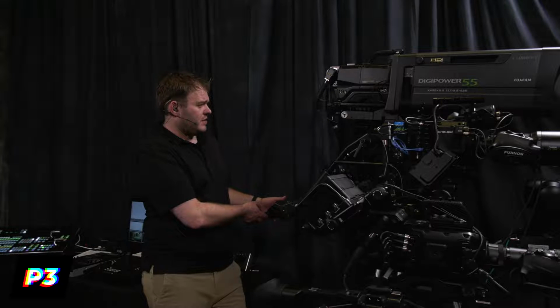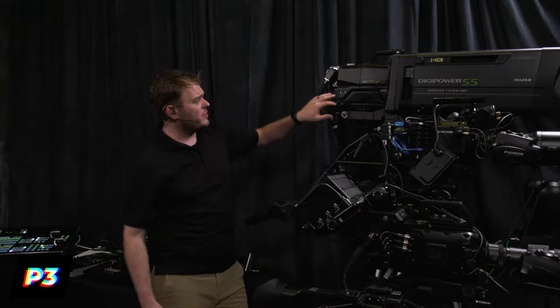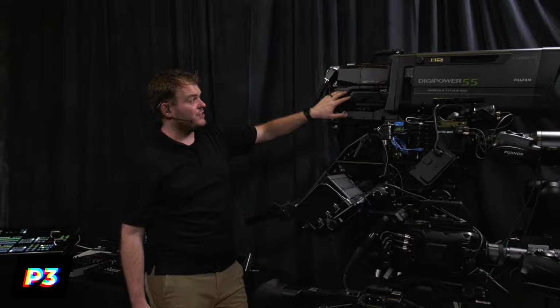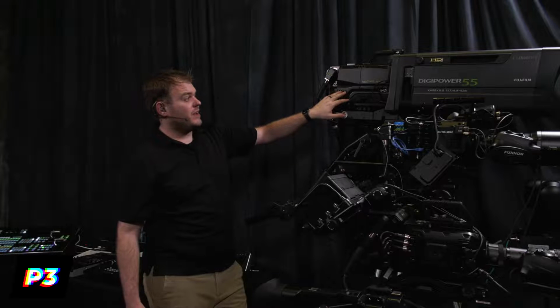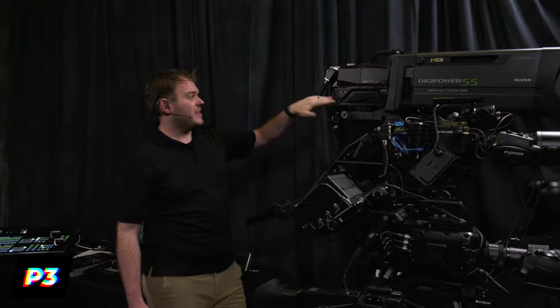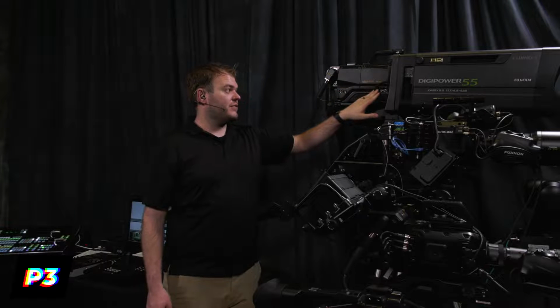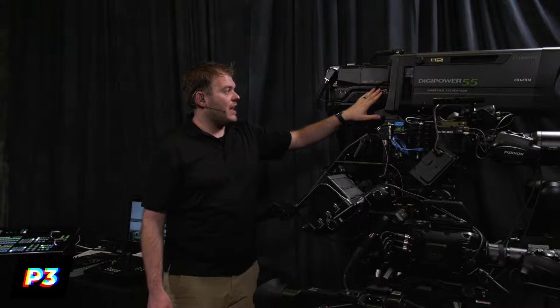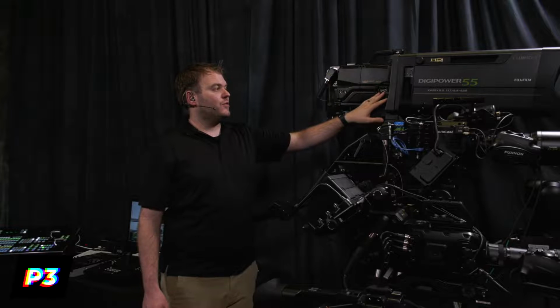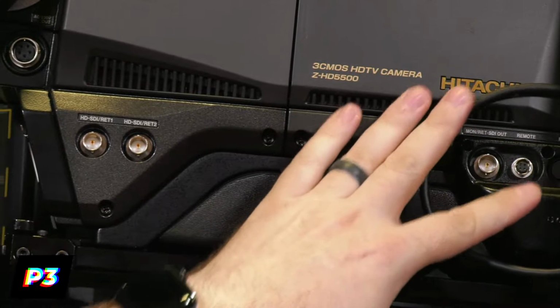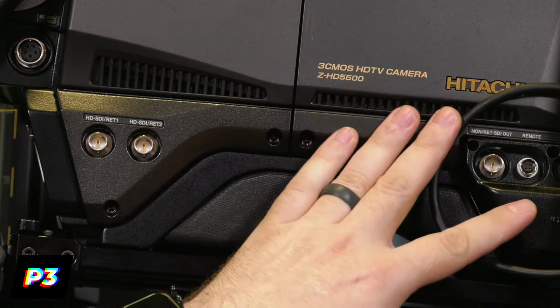So let's see. What else do we need to go over on this camera? This has a lot of HD-SDI returns. That means that you can do return video back to this camera, and you can also do additional sends from this camera. I've seen it used where, say you have this camera at your front of house and you have a small PTZ next to it.